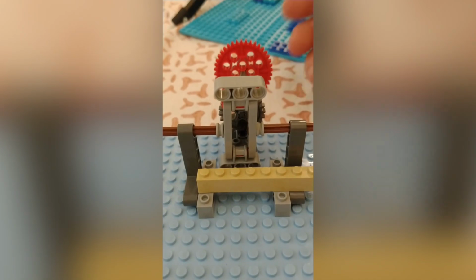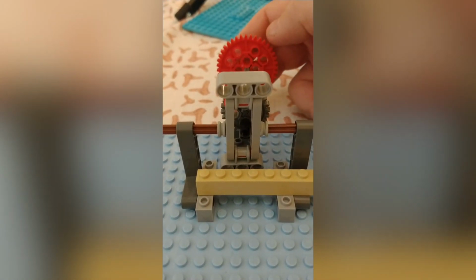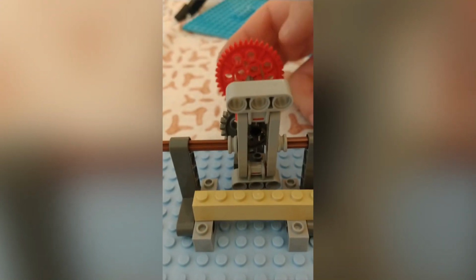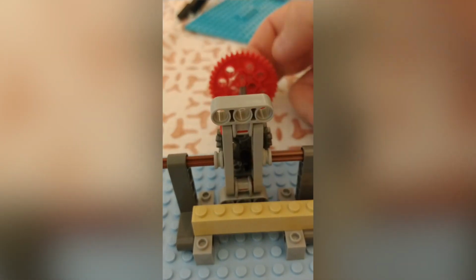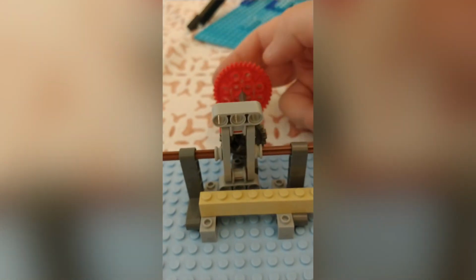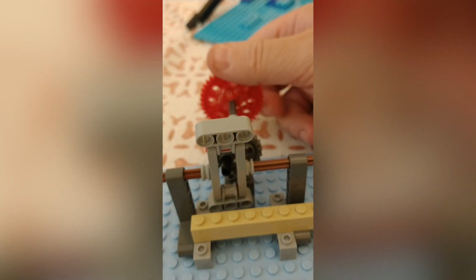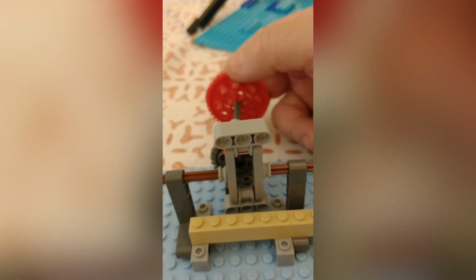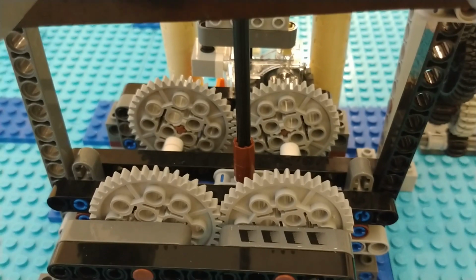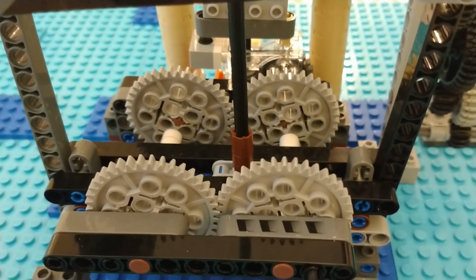For those unfamiliar with the Scotch yoke, it's simply an element that translates a rotational motion into a linear motion. And that motion can either be vertical or horizontal. If you were creative, you could probably even do it at an angle. So I want to take a little bit here to break down the Scotch yoke system I've created.